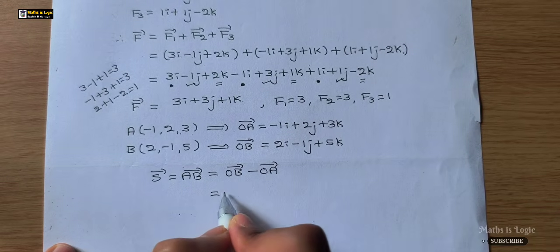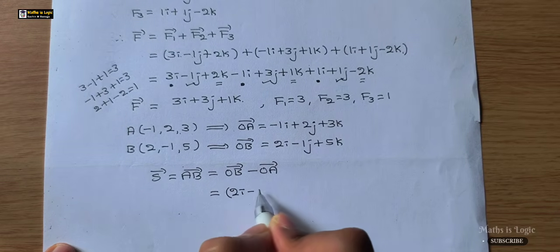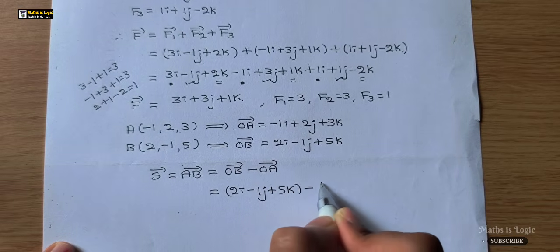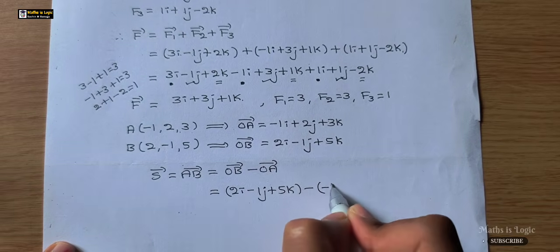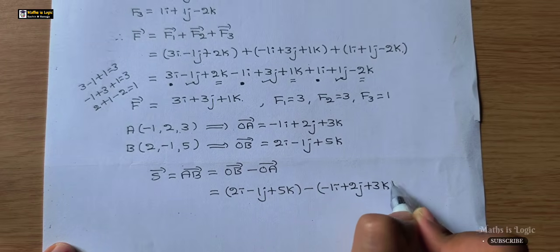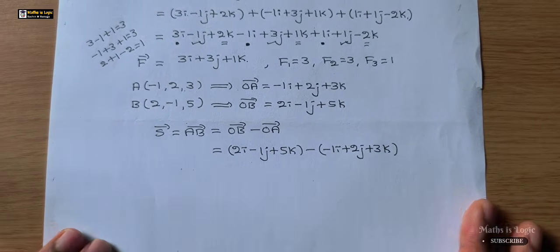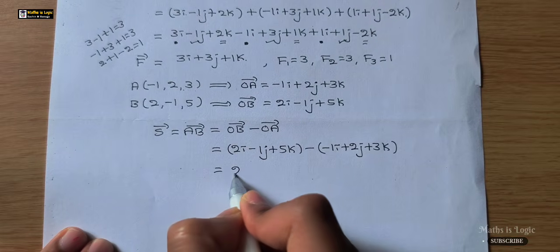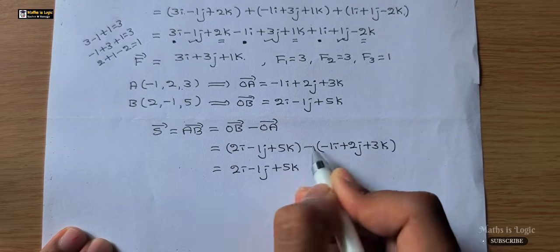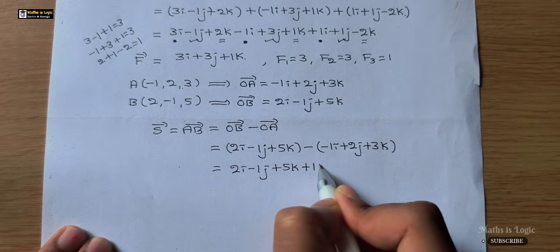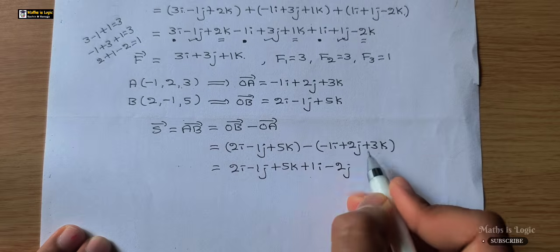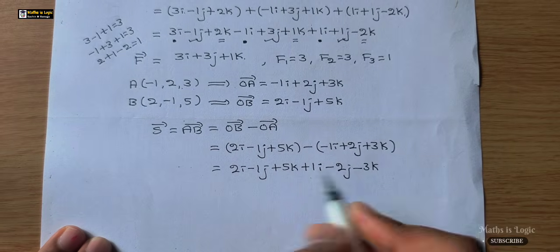So first write OB, 2i minus 1j plus 5k, minus OA vector, minus 1i plus 2j plus 3k. Next, open the bracket. So 2i minus 1j plus 5k, minus into minus is plus 1i, minus into plus is minus 2j, minus into plus is minus 3k.